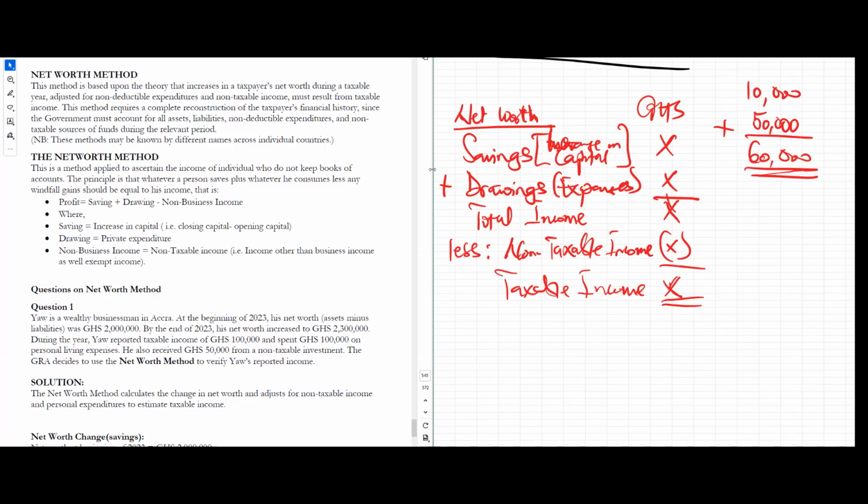You see, this year we are coming to audit you. At the start of the year, your bank statement told us you had 10,000. But at the end of 2026, your bank statement is saying you have 60,000. That means some 50,000 came in somewhere in the year. True or false? Where did it come from? Is it not an income? So that's why we take how much you saved during the year, and then your drawings. That's your private expenditure. Together gives you your total income.